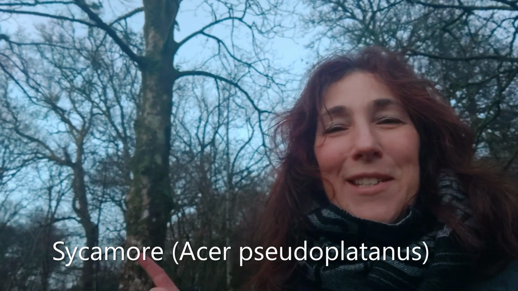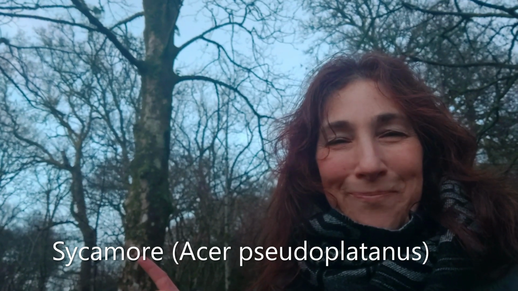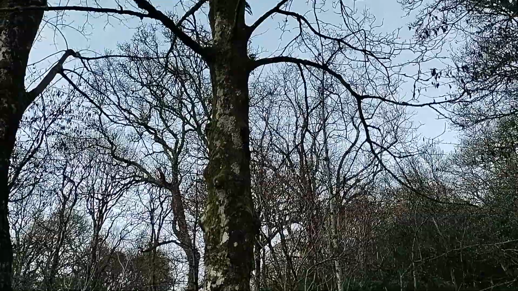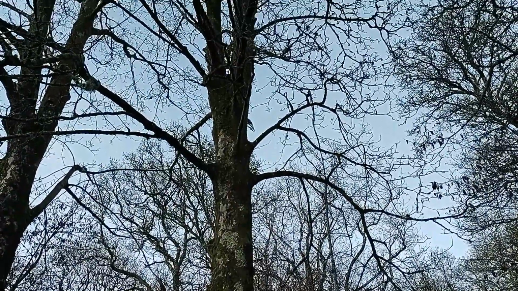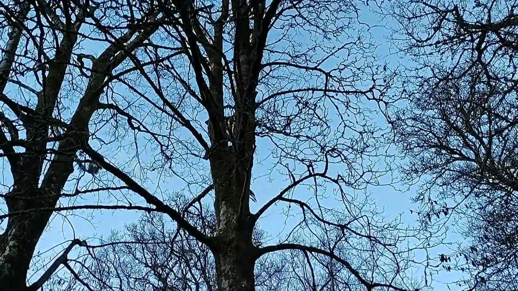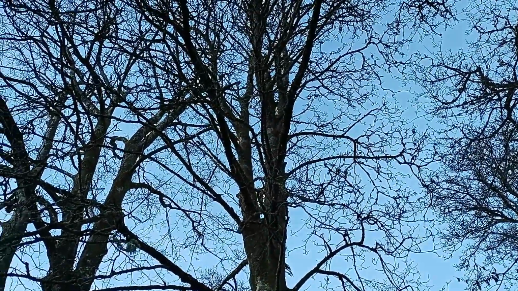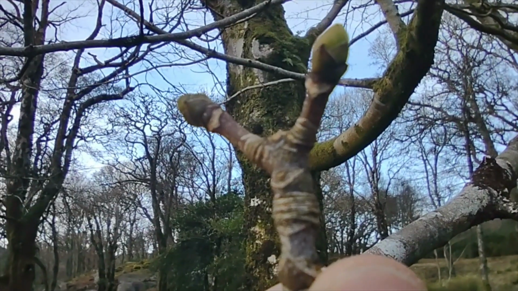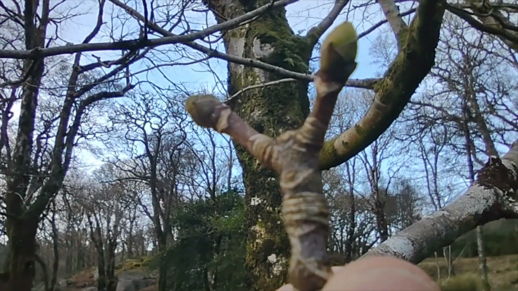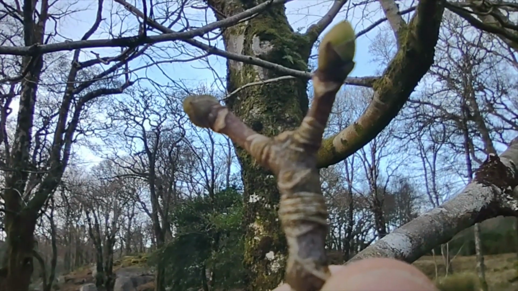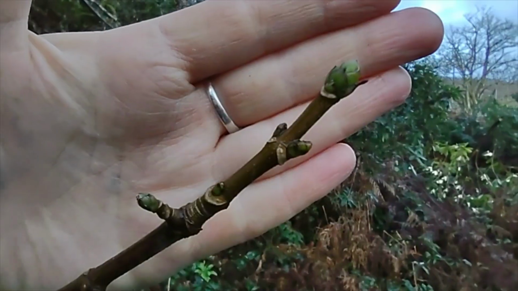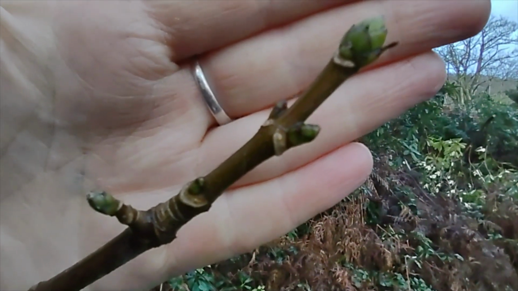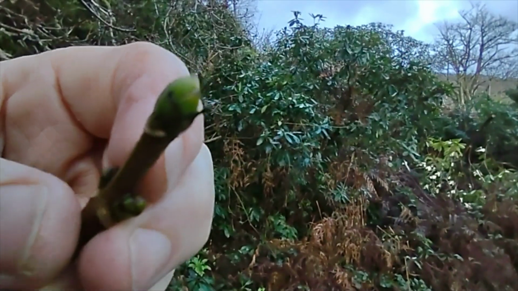Here we have sycamore, Acer pseudoplatanus. Although they are not native trees, sycamore can be seen throughout the UK. The buds are arranged in opposite pairs. They are oval-shaped and bright green, but if you take a closer look at the bud scales, you'll see that the edges of them are a purpley colour.